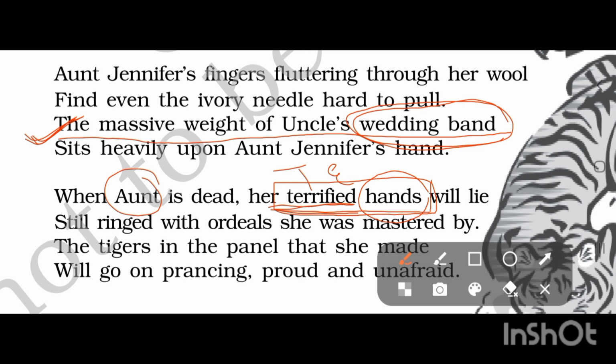Now next line of the third stanza. She still ringed with ordeal. She was master wife. So the S letter is repeated here, alliteration is used. And one more thing we need to observe here: her terrified hands will lie still ringed, and the tigers in the panel that she made will go on. So here the sentence is completing in the next line, so enjambment is also used. And the last line, prancing proud. Again the P letter is repeated, alliteration, and in the entire last line, will go on prancing, proud and unafraid, the tigers are personified, so personification is used here.